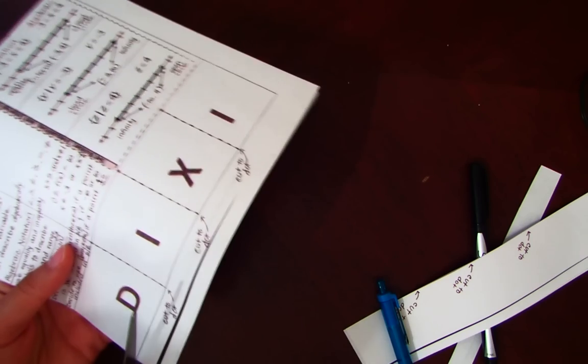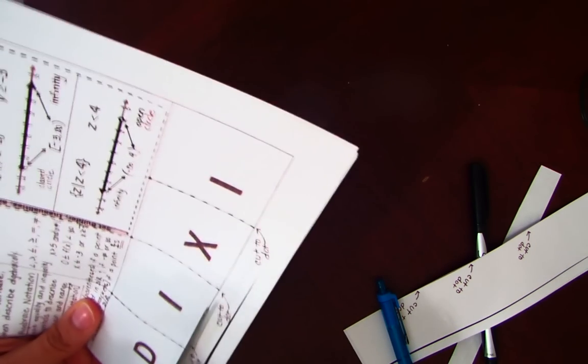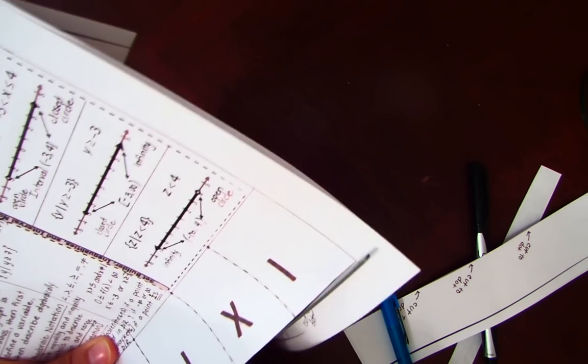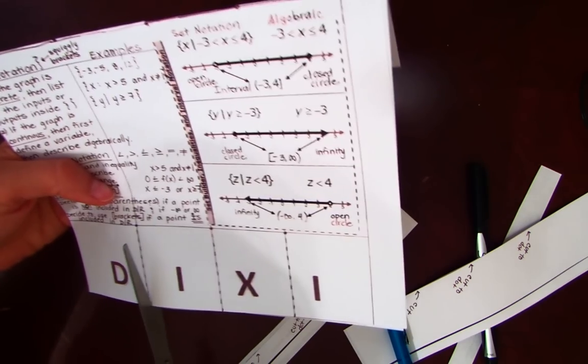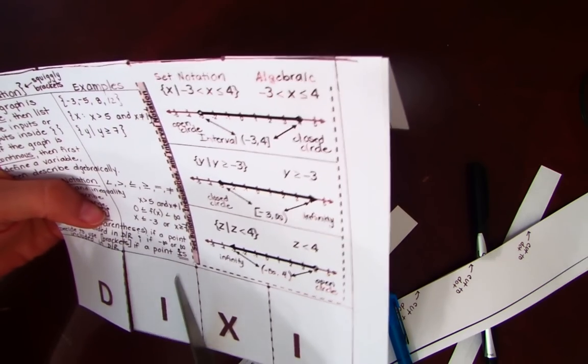Again, you're going to do the same thing. You're going to cut along this edge, and you're going to cut along the dotted lines all the way to the dot. This shouldn't take you very long. It should just take a few minutes.